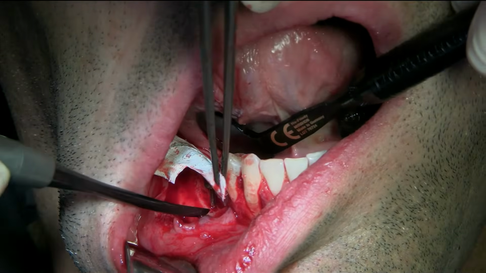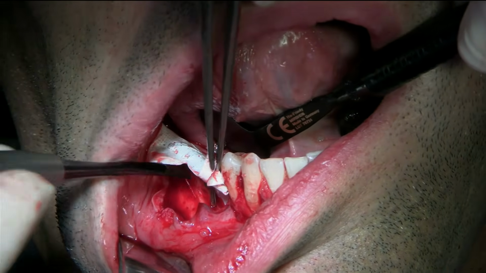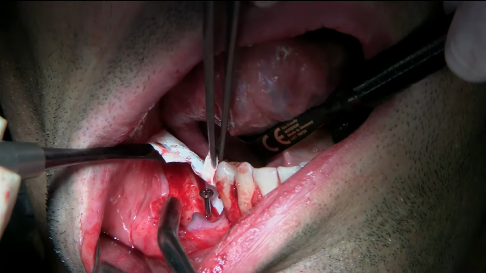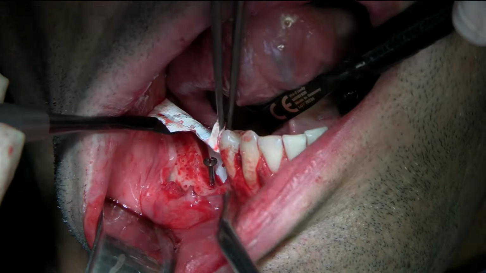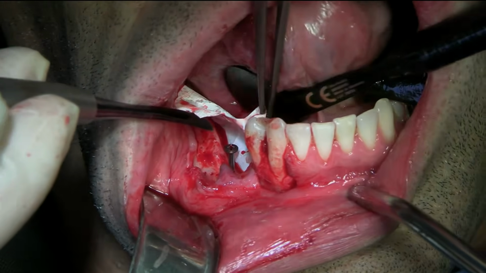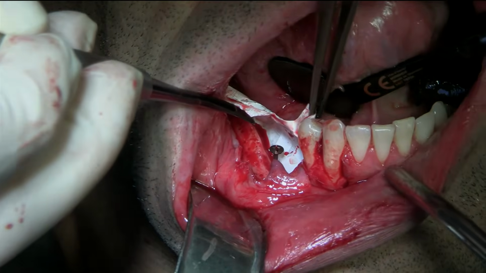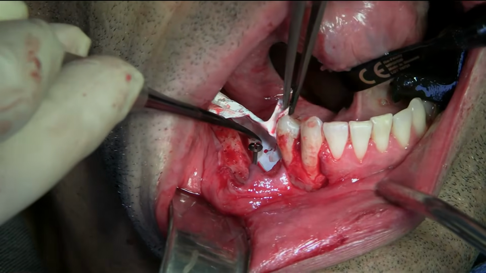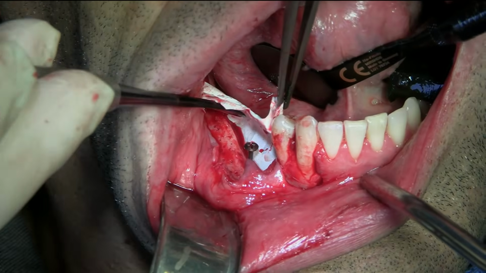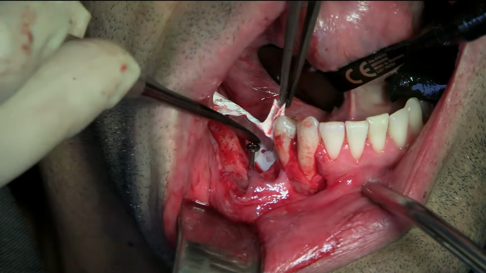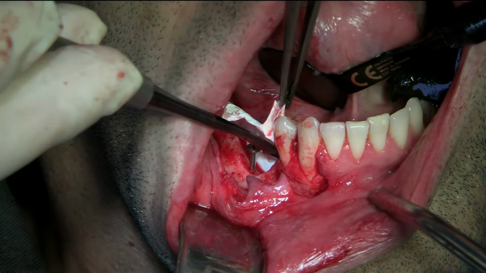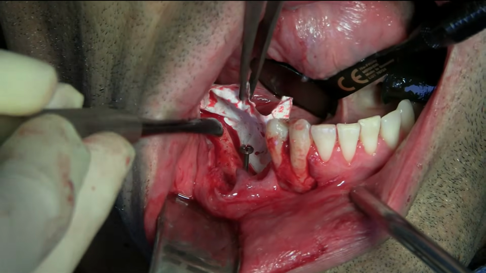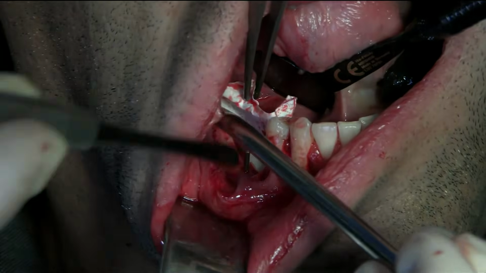So here's the membrane, here's the defect. You can see the membrane on the lingual. A little bit to the left. Perfect. So you can see how I built a wall with the membrane, and that's kind of your new bone wall. It's fixed on the anterior with the screw, and it's stable, and it's fixed on the distal with the pin. So now we can start dropping the bone in.